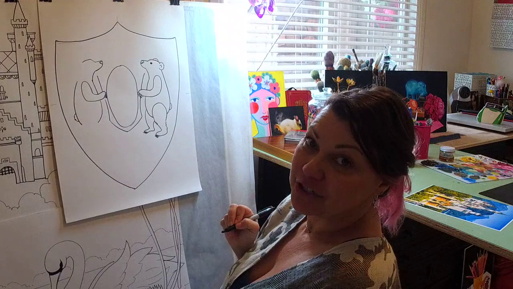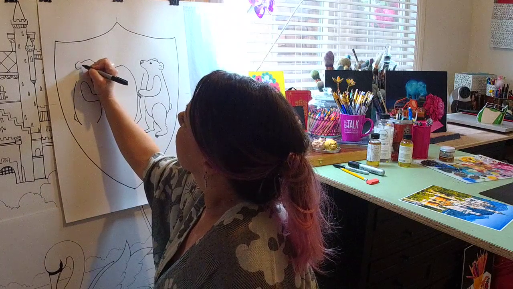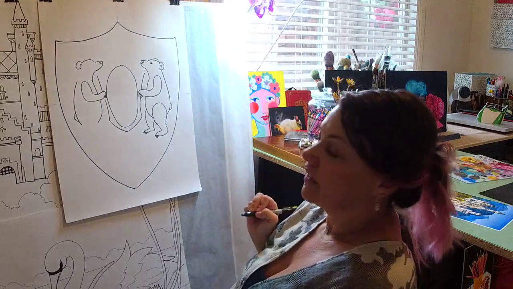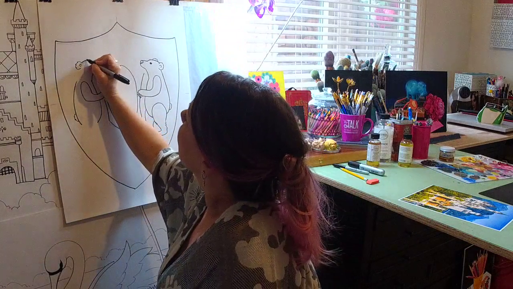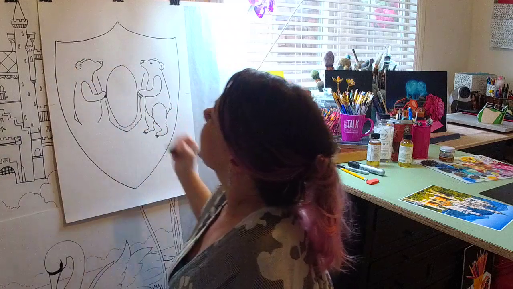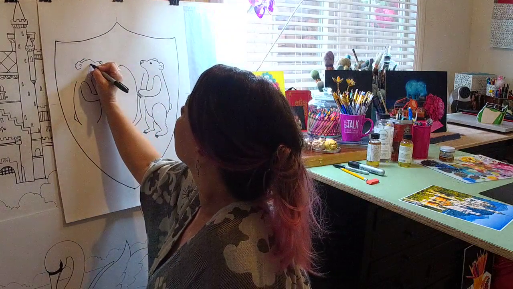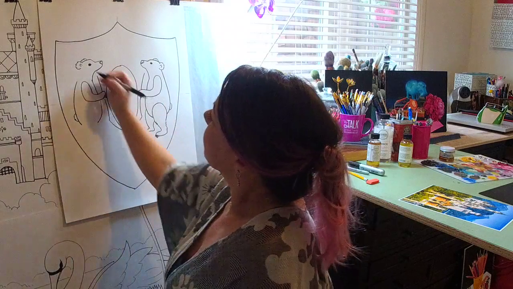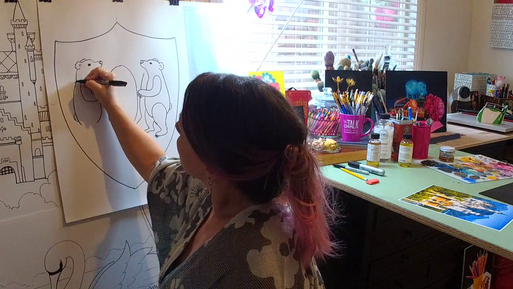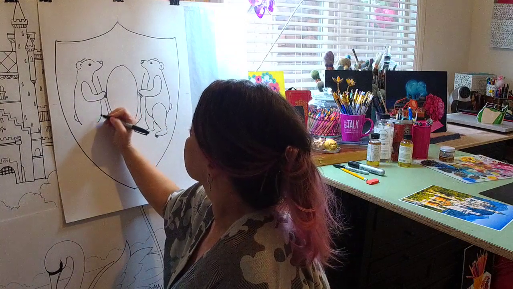And then we need his ear. Ear number 1. And then where's that other ear gonna go? It's gonna go behind, right? So we just see a little bit of that. His eyeball. Okay, and then the back of his head. Just like that. All right, legs. And then our bears will be complete.